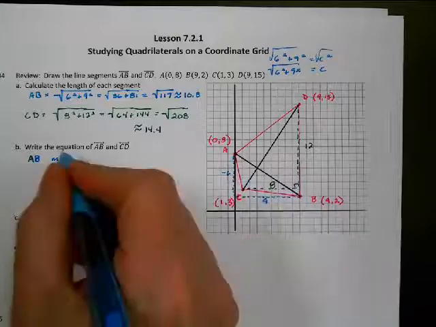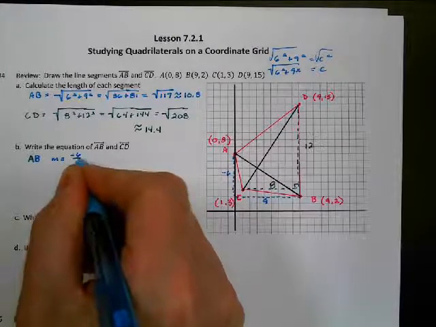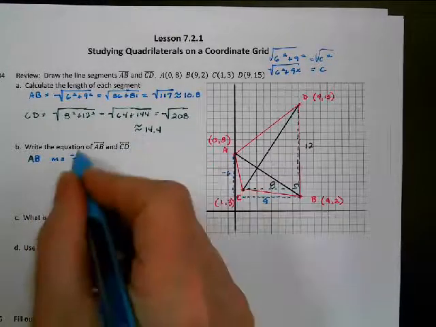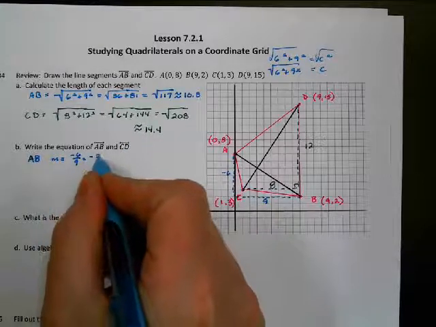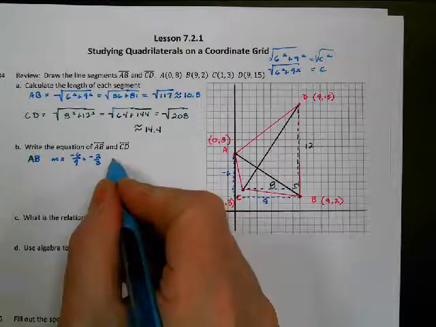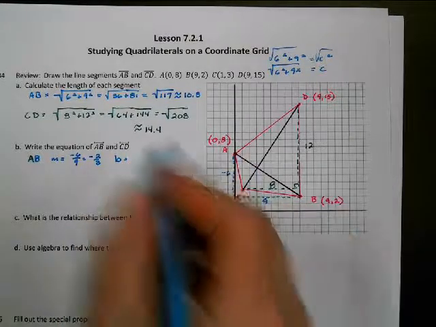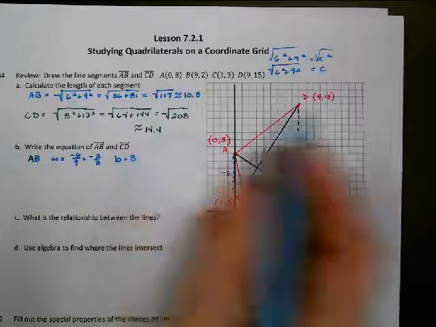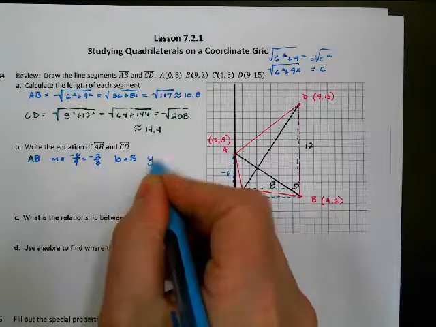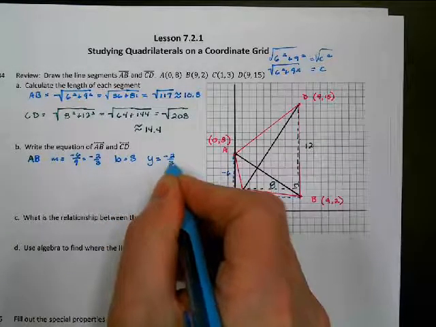So that's going to be negative 6 over 9, which is going to reduce, 3 goes into both of those, to negative 2/3. The y-intercept, we already know. The y-intercept's right here. It's at 8. So this one's easy. All we have to do is say it's y equals negative 2/3 x plus 8.